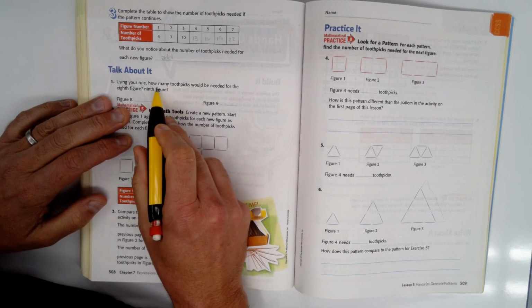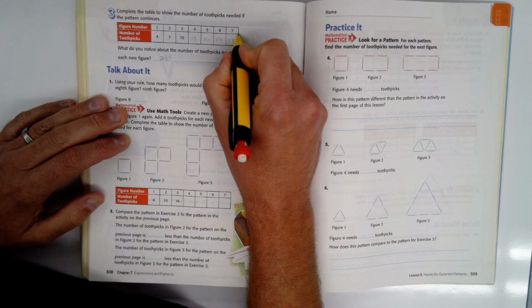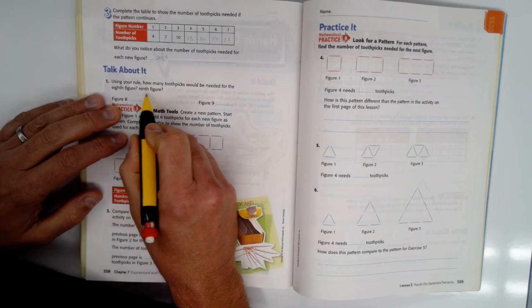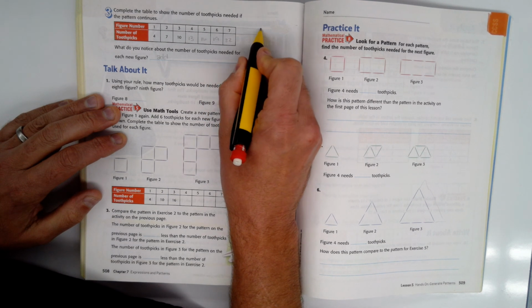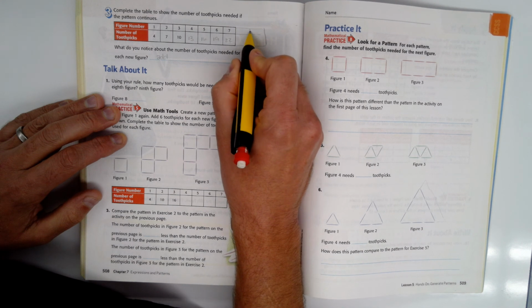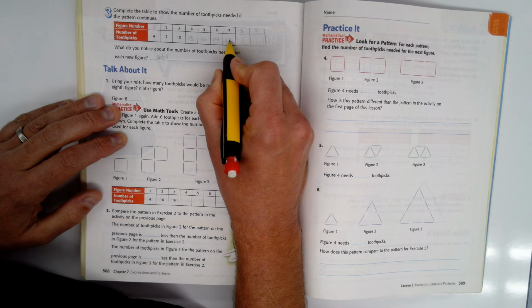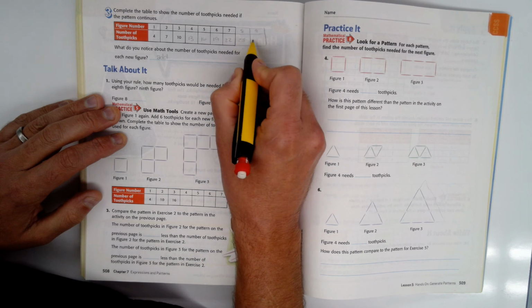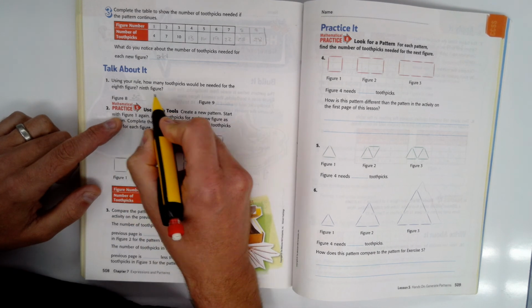Using your rule, how many toothpicks would we need to find the 8th figure? Well, let's just put it on here. So here, 8th figure, 9th figure. So let's just draw it onto the little thing here. If I know that I'm just adding 3 more, this would be 25, and this would be 28. Correct? Correct.